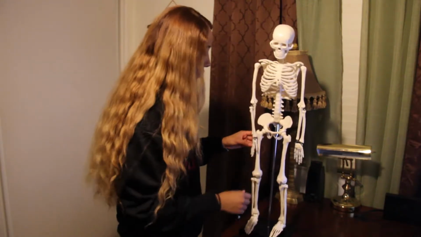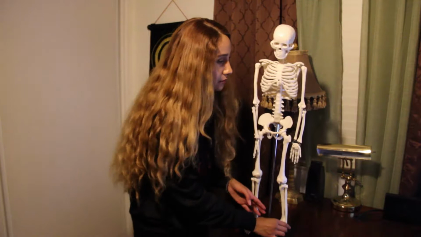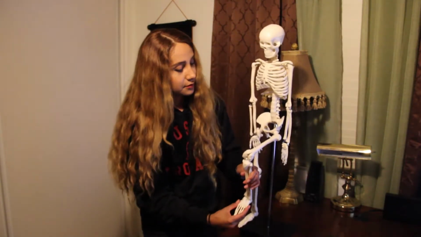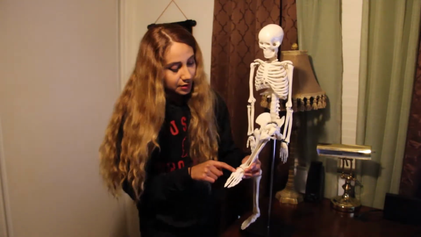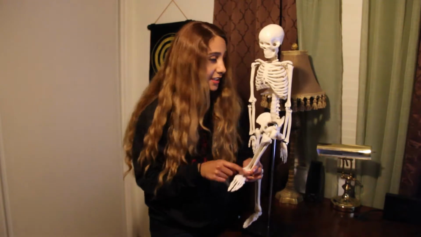Another example for the short bones are, I don't know if you can see here, bend the knee first here. These are the tarsals. So if you look here, the tarsals are also short bones.